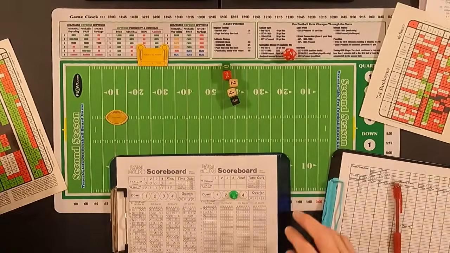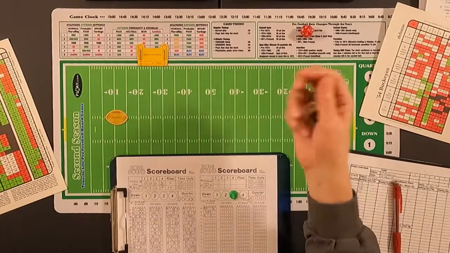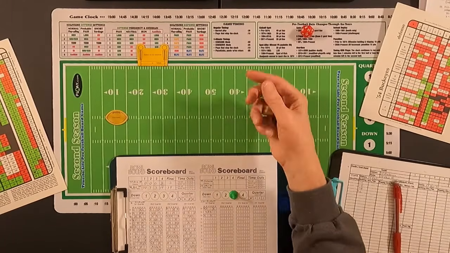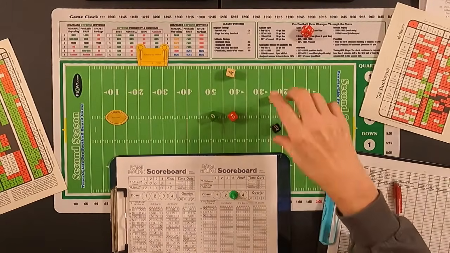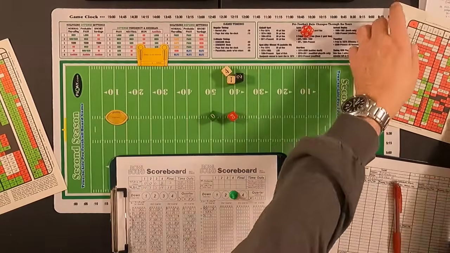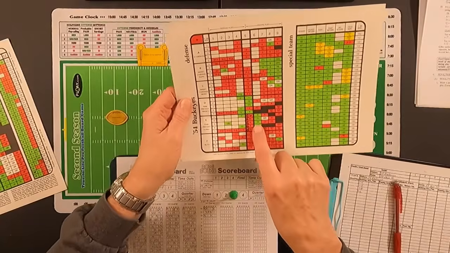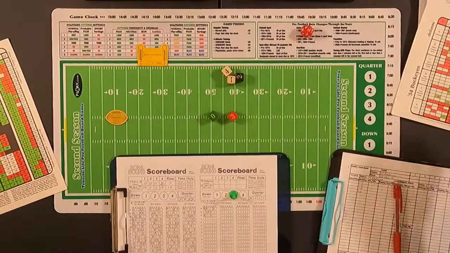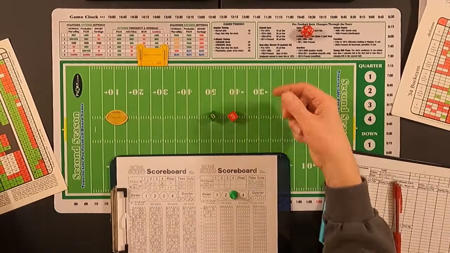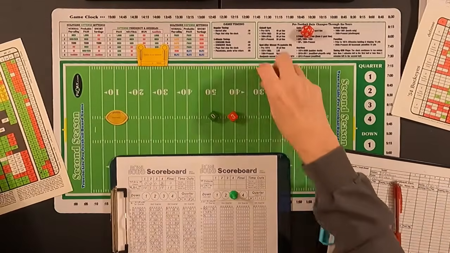So 6 is a screen pass against my prevent defense. Okay. So I got a 3. He gets a 25. So 3 for me on a screen. I add 23 yards to whatever he gets.